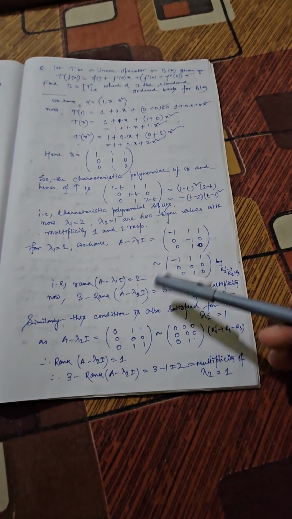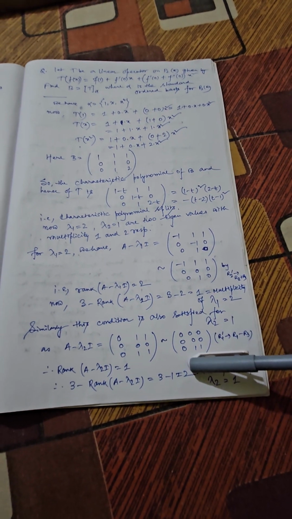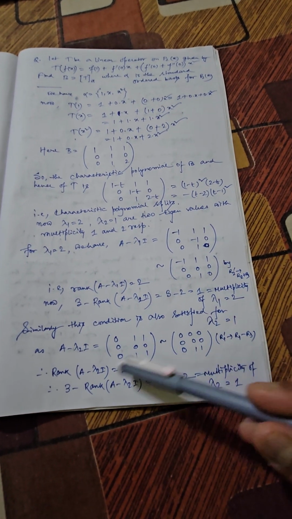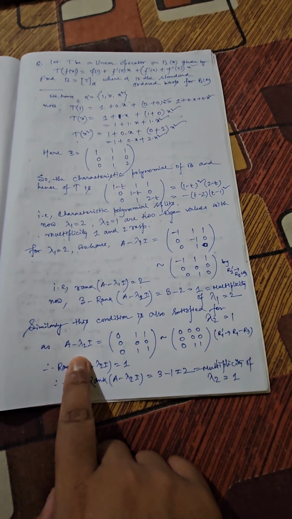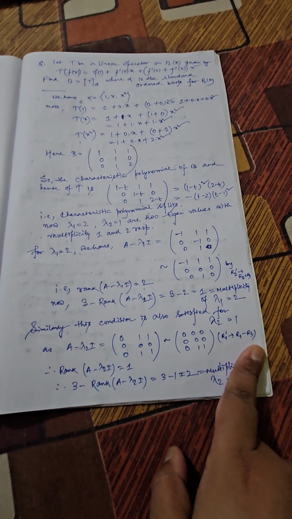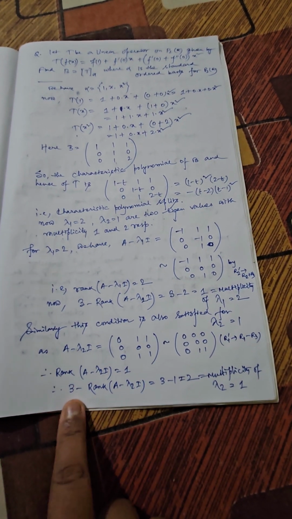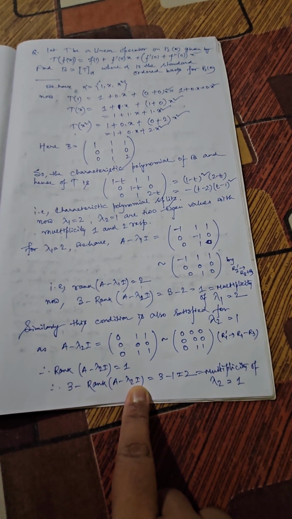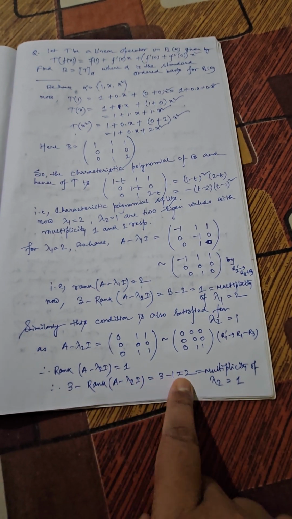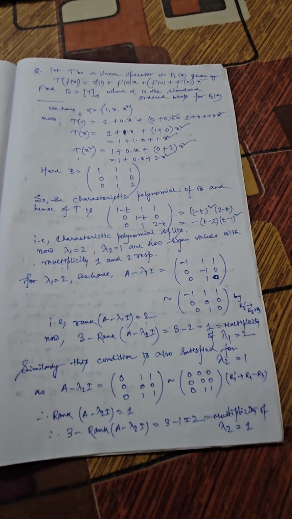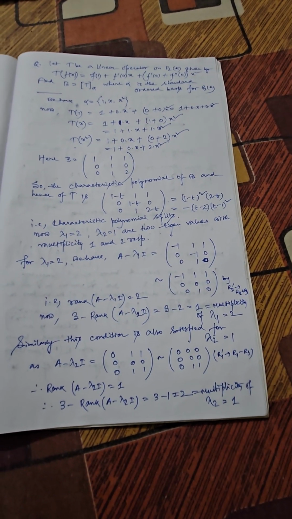In a similar manner you can also satisfy this condition for the second eigenvalue. I have also explained this one. Here A minus lambda 2 I is obtained, rank of A minus lambda 2 I is 1, then n minus rank of A minus lambda 2 I, that is 3 minus 1, that will be 2, and for lambda 2 is equal to 1 this is identical to the multiplicity of lambda 2.